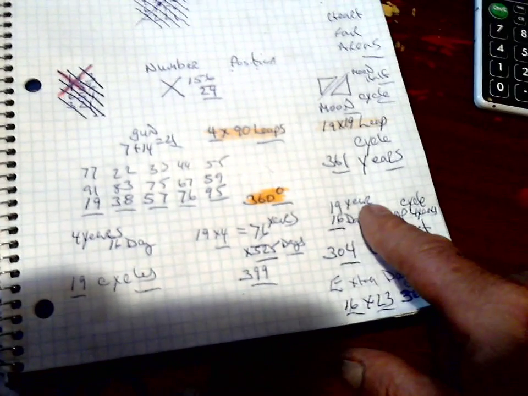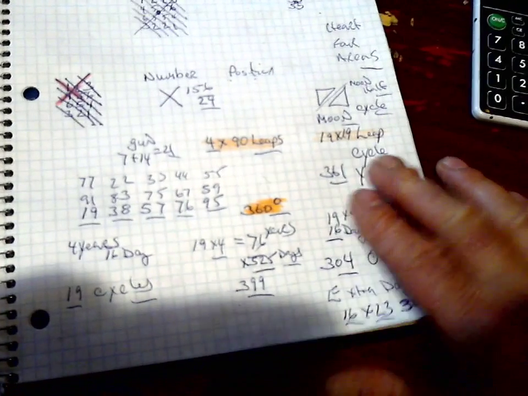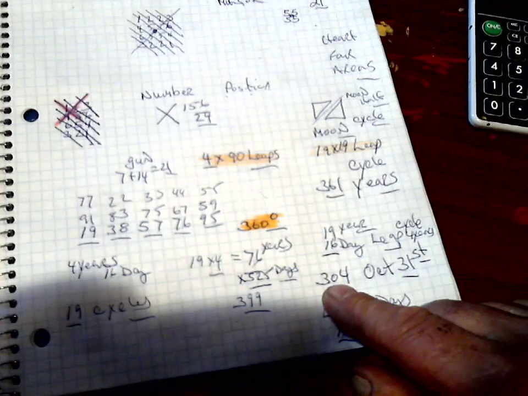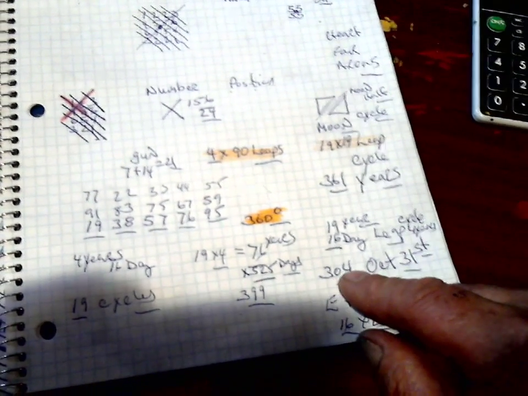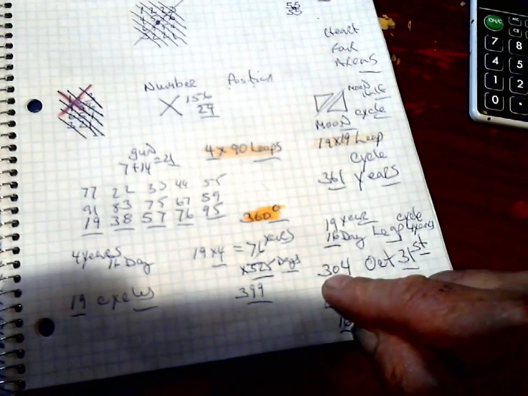This 19 years, 16 days and 19 years, or forget about the years and days, just 19 times 16, like I mentioned before, is 304th day. When you have 13 moons times 28 days, it's 364.